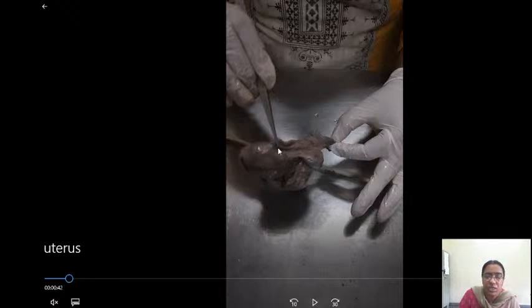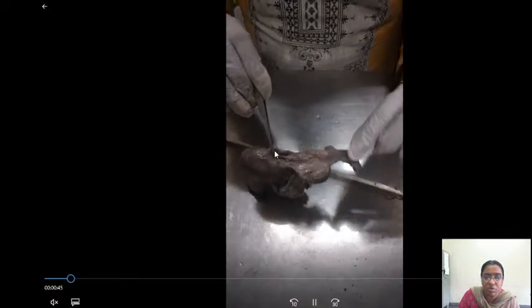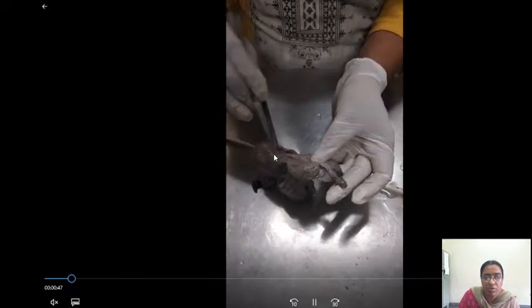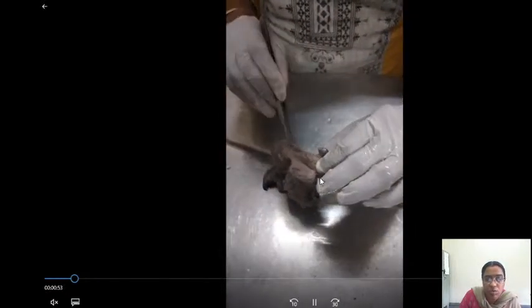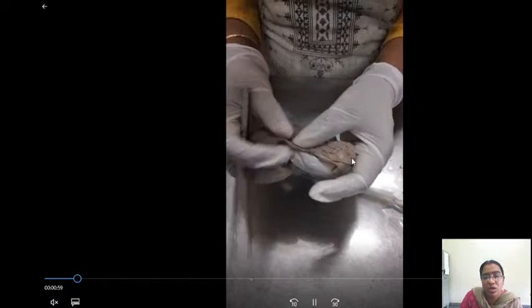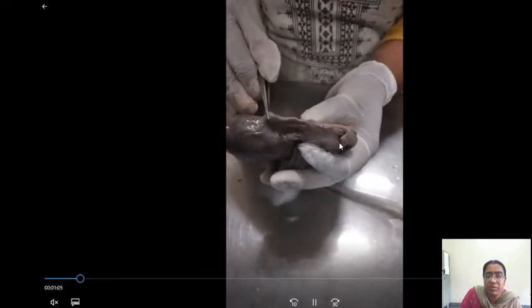What you are seeing is the uterine ostium, which is present at the junction of the fundus and the body. This part is called the abdominal ostium. So these are the two ostia present at the two openings of the fallopian tube.